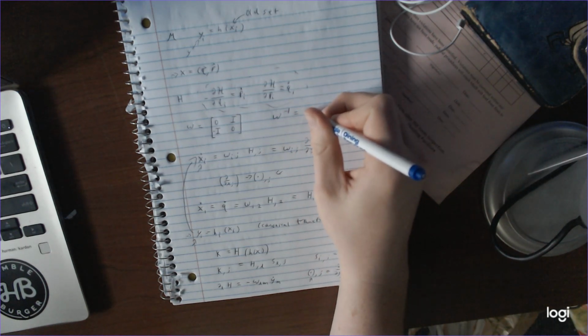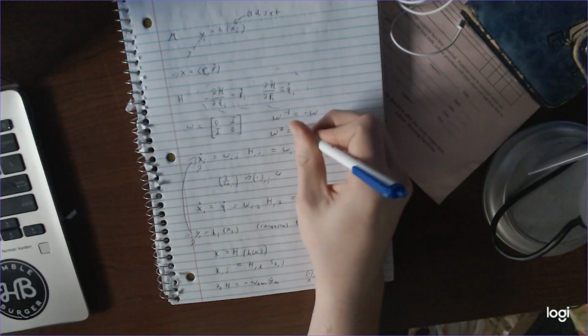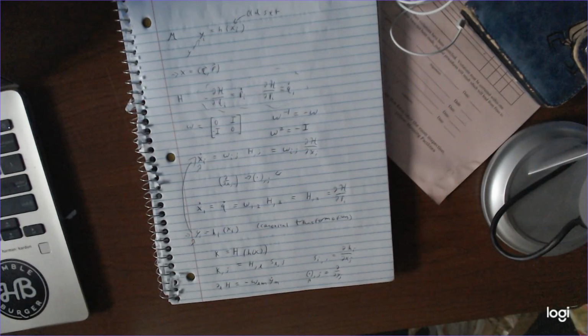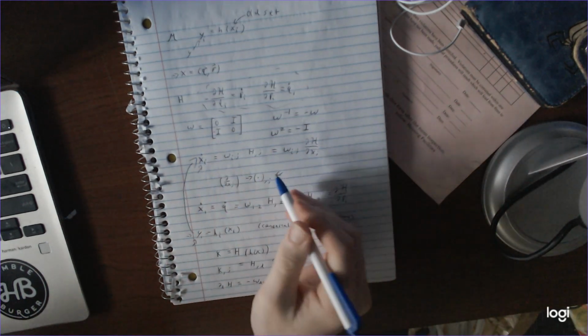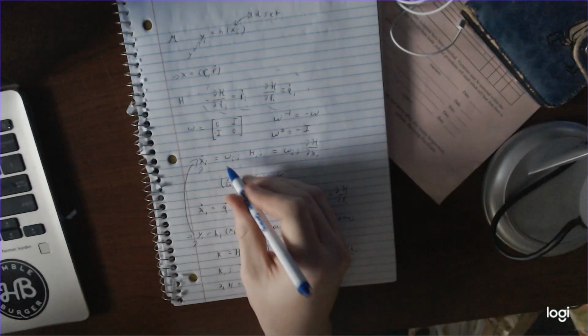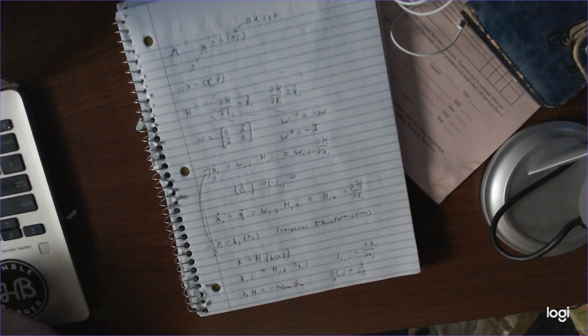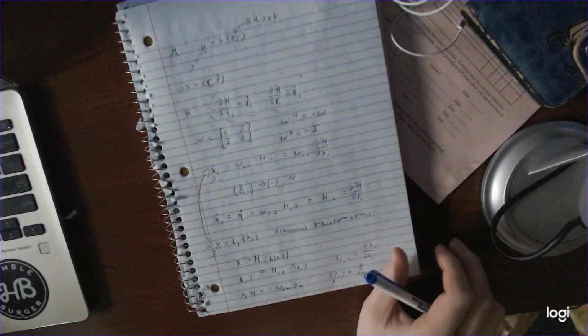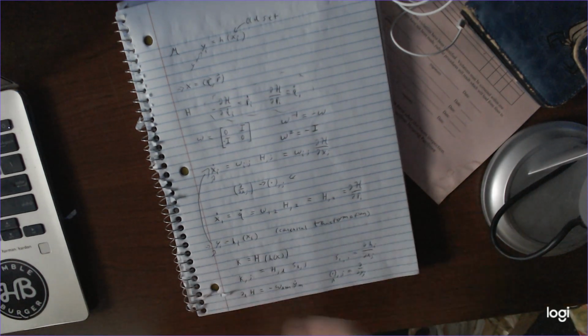to negative omega, because omega squared is equal to negative unit matrix. So all we have to do is just multiply both sides. We'll take the derivative of both sides, multiply by the antisymmetric matrix, and we have this form. Alright, so from there, we're just using this information.